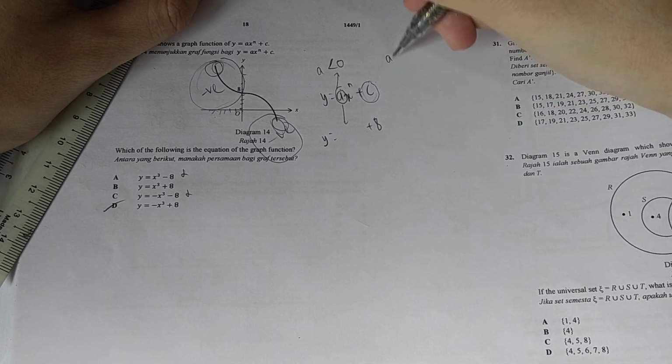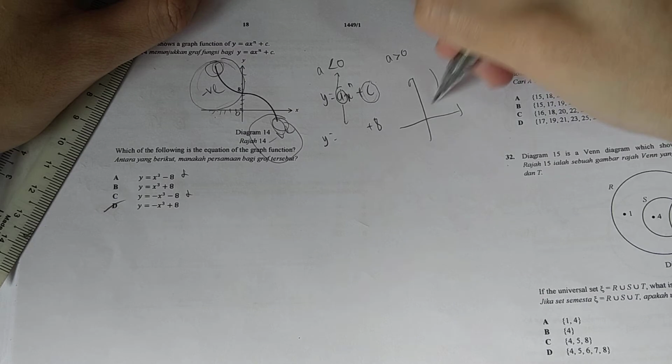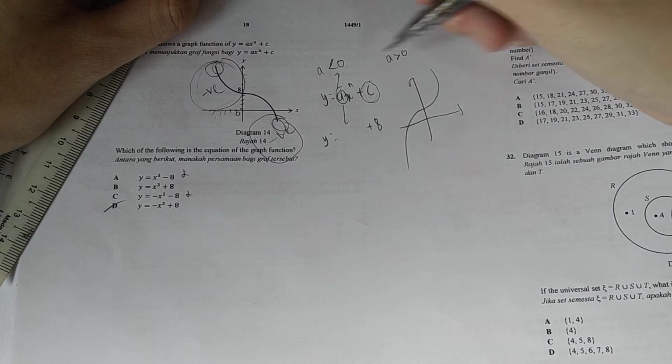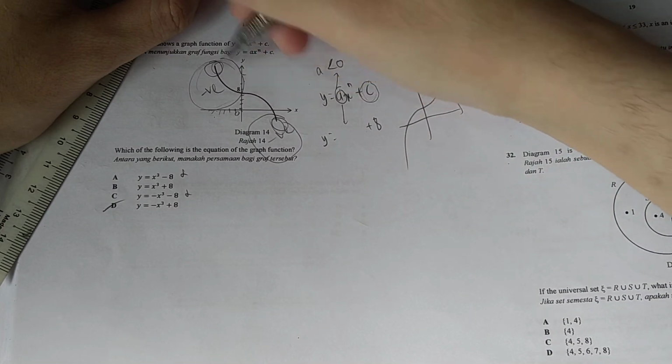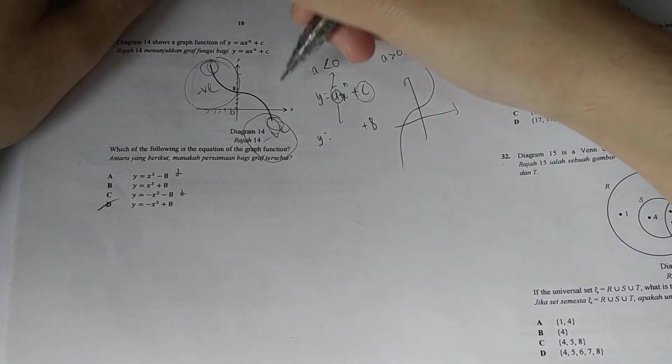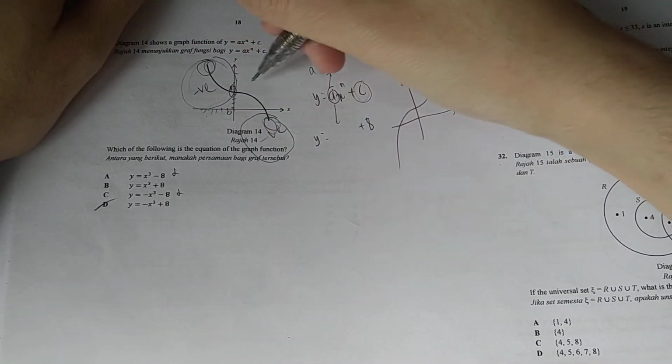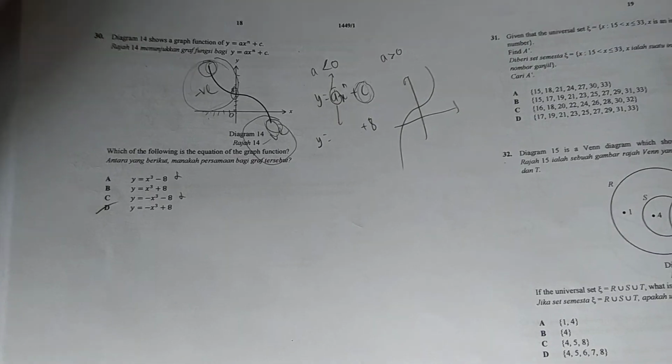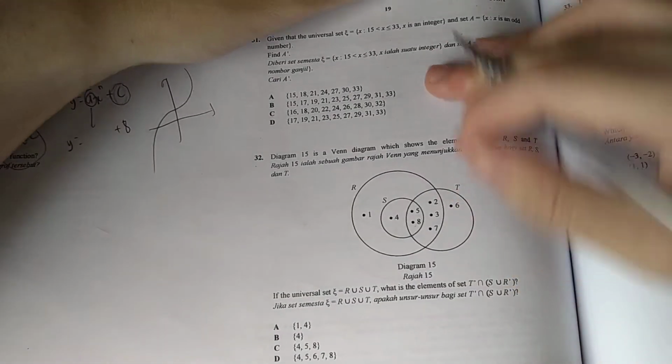What if your A is positive? If your A is positive, the graph looks like this. But now the graph looks like this because A is negative. And the y-intercept should be 8. The one at the back here must be 8, because the y-intercept is 8, right?